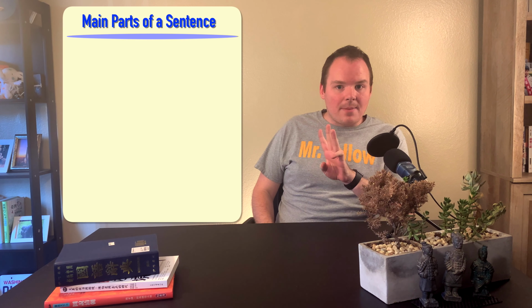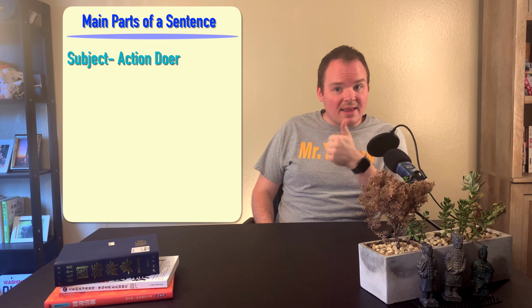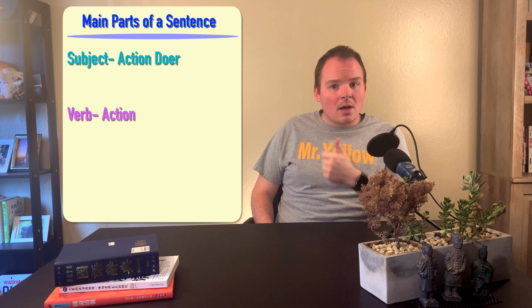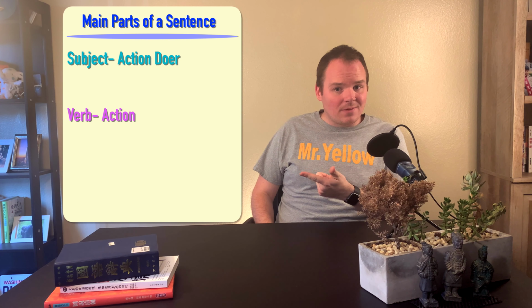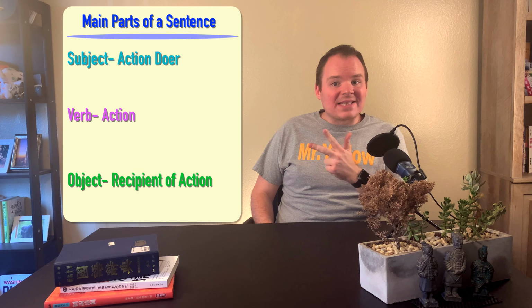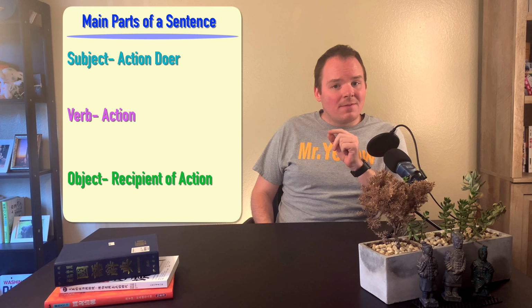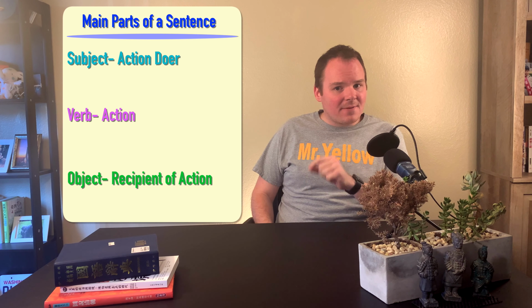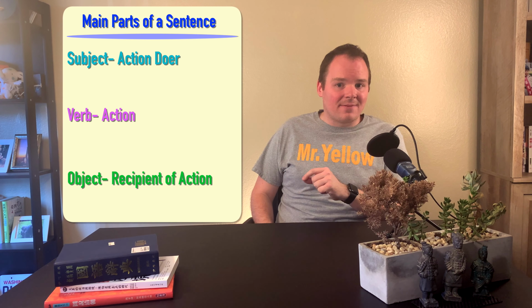Before we get started with this construction, we need to go over some basic terms. A sentence has three main parts: a subject, the thing that does the action; a verb, the action itself; and the object, the recipient of the action. Verbs themselves can also be divided further by the amount of objects that can follow them.